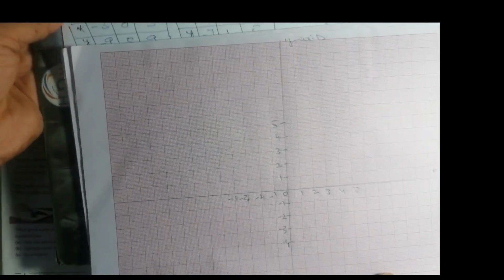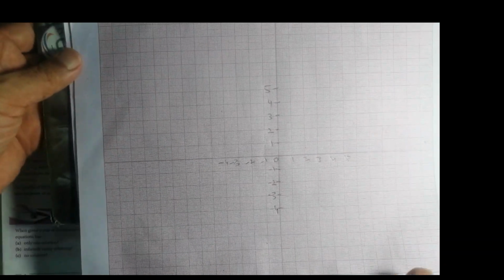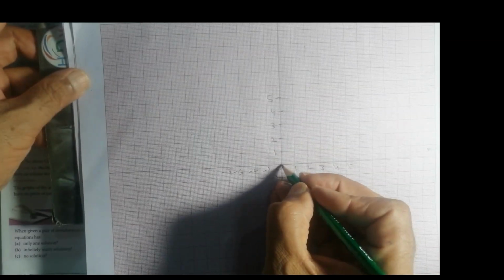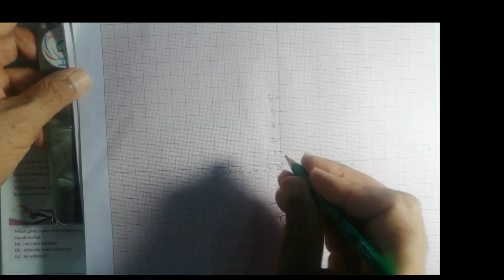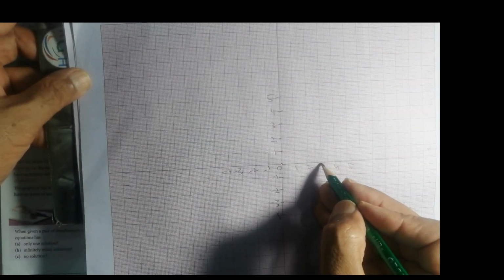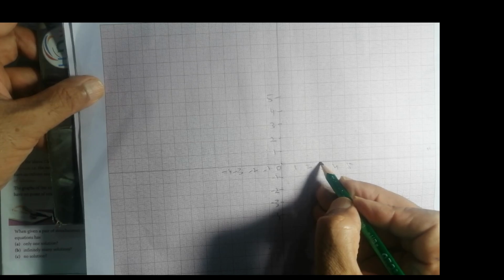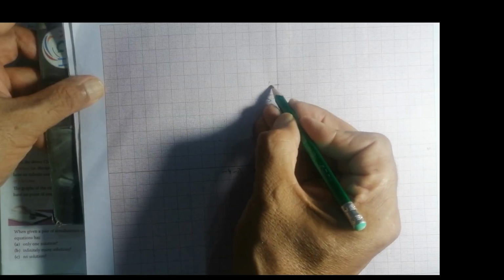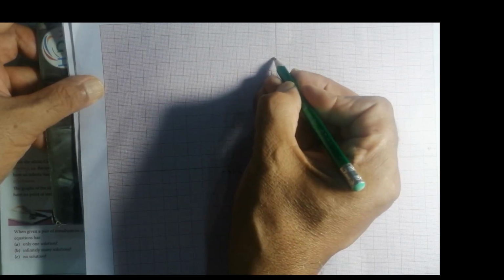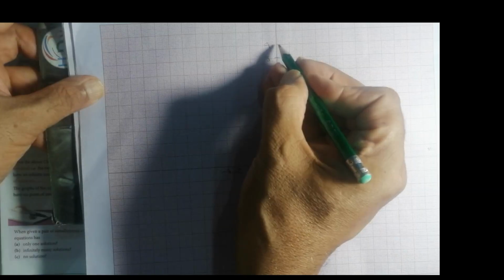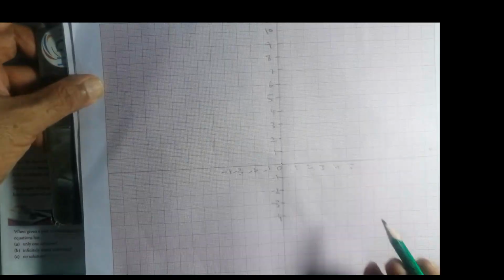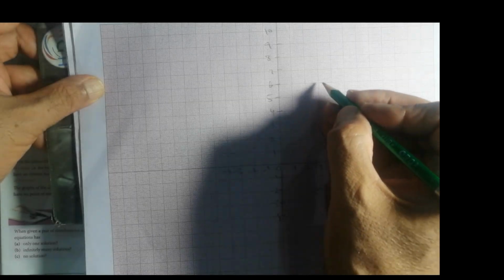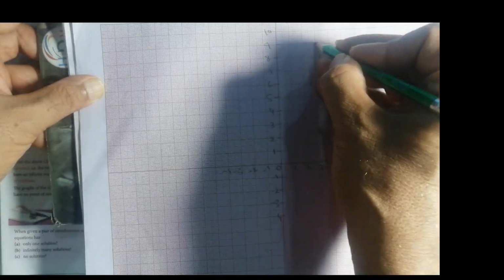So now we need to draw the points. The first point is 0, 0. This is the 0, 0 point through the center, and then 3 and 9. X is 3 and y is 9. We need to go up to 9: 6, 7, 8, 9, 10, like this. So 3 and 9 is here. One point is here.